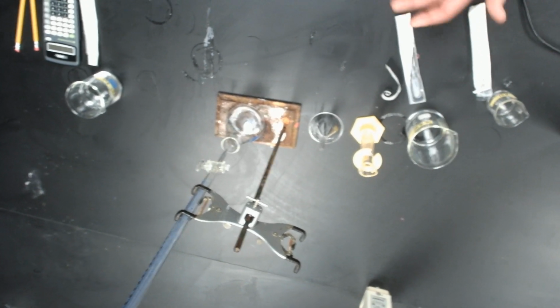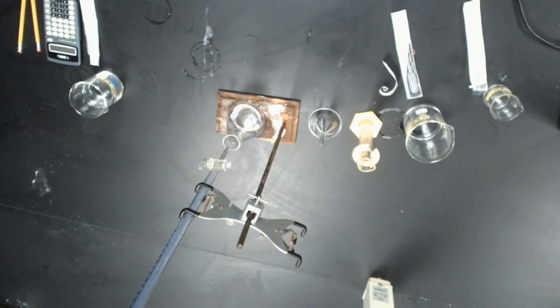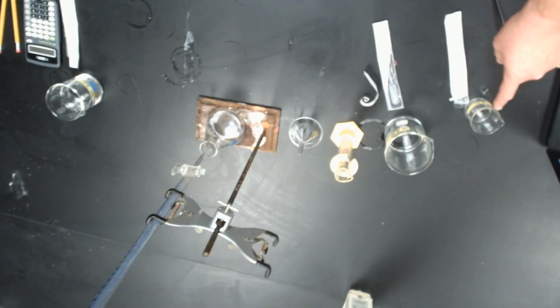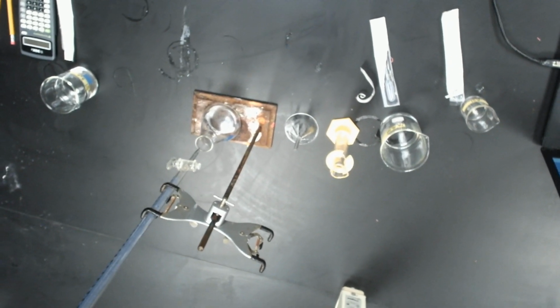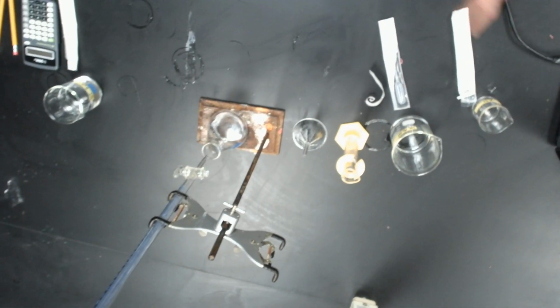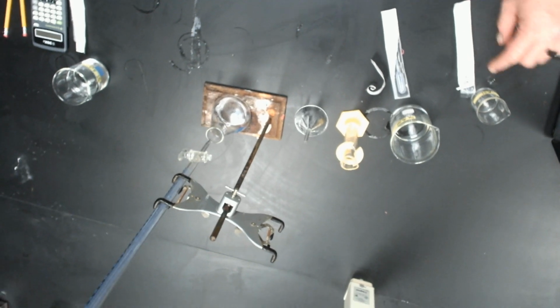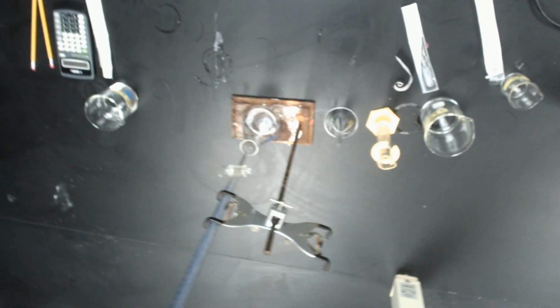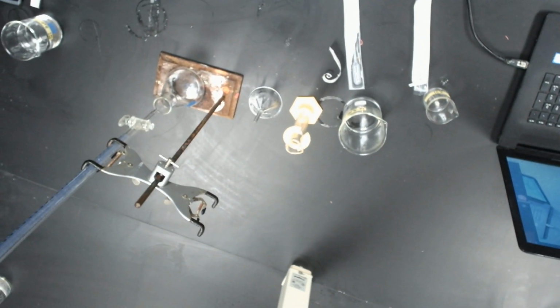And then you'll do the M1V1 equals M2V2 math at the end to identify the concentration of our acid. We know the concentration of the base. We know how much of the base you're going to use. You know how much of the acid you're going to use. Use those things to find the concentration of the acid.